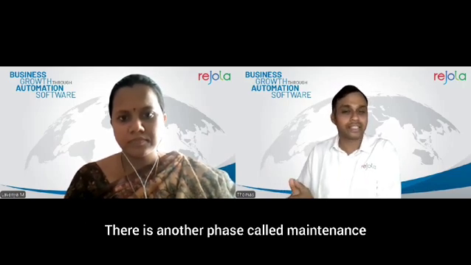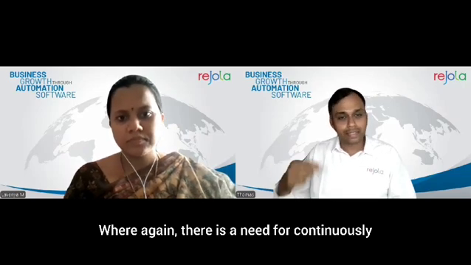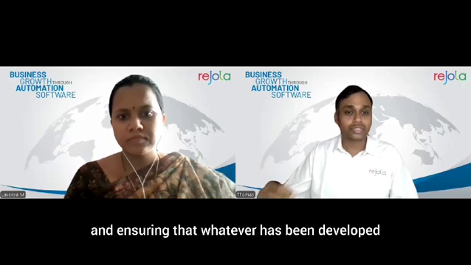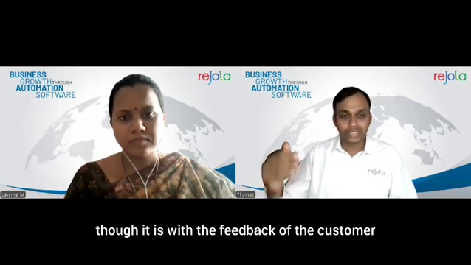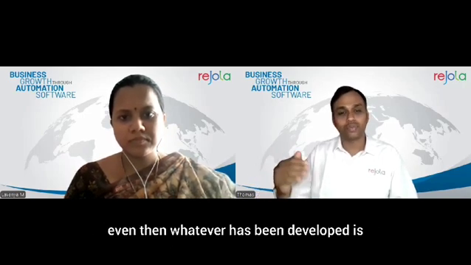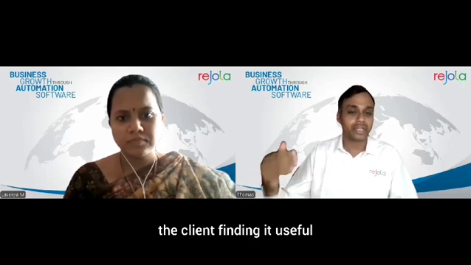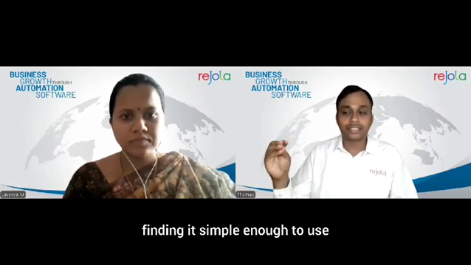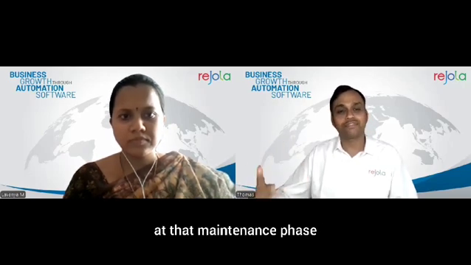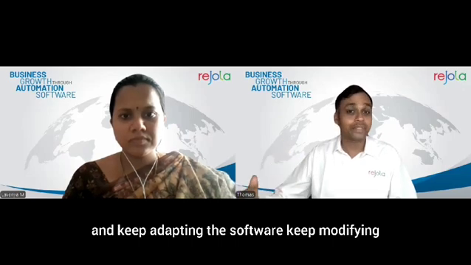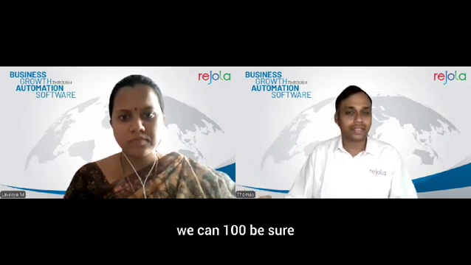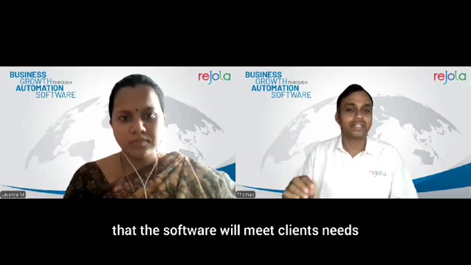There is another phase called maintenance or a support phase, where again there is a need for continuously listening to the client and ensuring that whatever has been developed, though it is with the feedback of the customer, is the client finding it useful, is the client able to use it, are all the users finding it simple enough to use, or is it intuitive, or is it too difficult? At that maintenance phase, if we can keep asking those questions and keep adapting and modifying the software to meet their unique requirements, we can 100% be sure that the software will meet clients' needs.